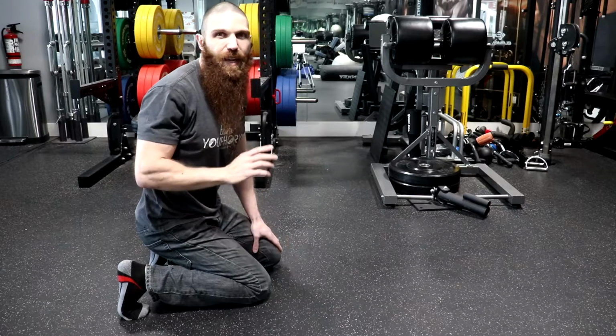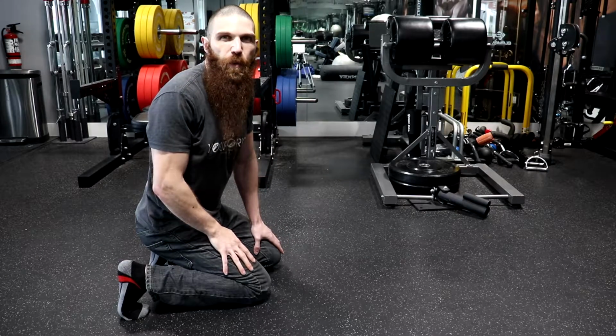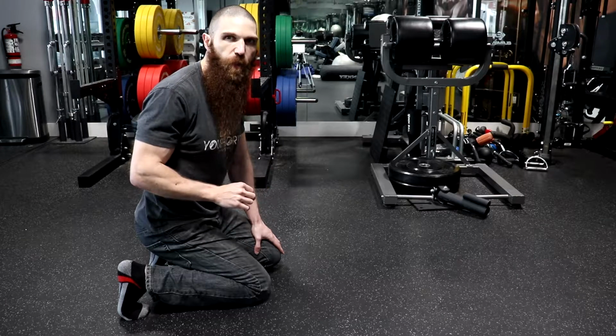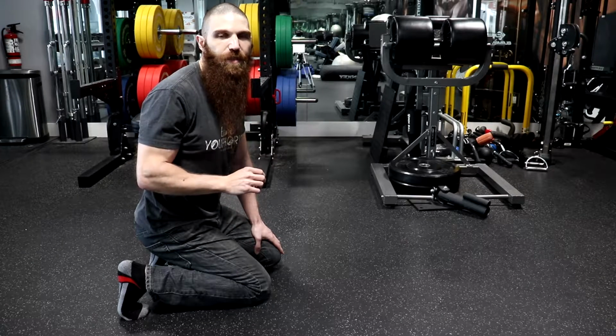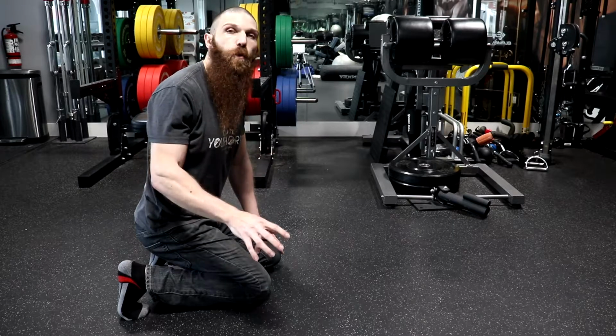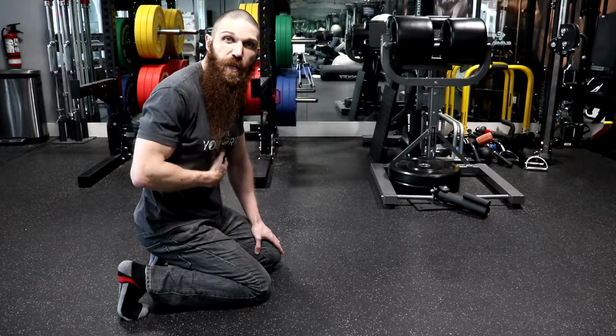But next, the exercise that we're going to be covering is going to be for the rhomboid major and minor. With regard to the rhomboid major and minor, the rhomboid's main action is going to be retraction of the scapula. So what we want to do for this one, we're going to be in a prone position, meaning we're going to be on our stomachs.